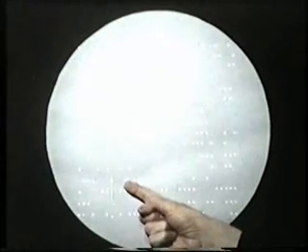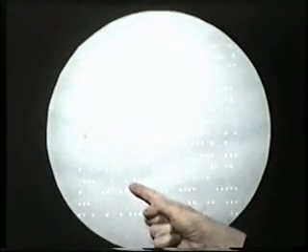The EDSAC made use of a serial ultrasonic store, consisting of 32 tanks, as we used to call them, each holding 16 words. It was possible to exhibit the contents of the memory on a cathode ray tube, like this. There are 16 lines, one line for each word. The presence of a 1 is indicated by a bright dot, and the presence of a 0 is indicated by the absence of a dot.